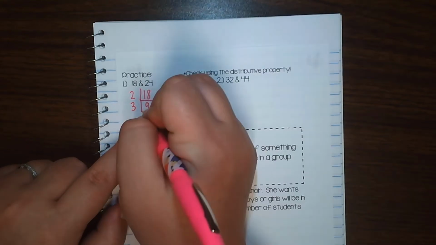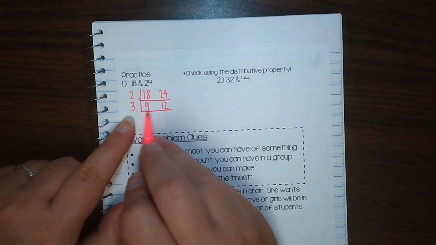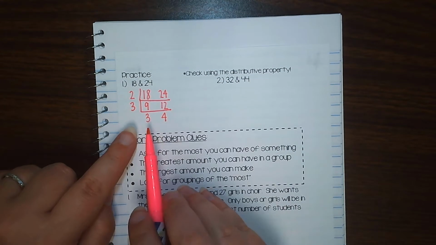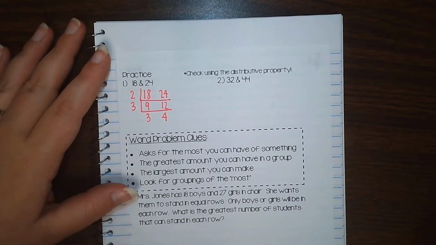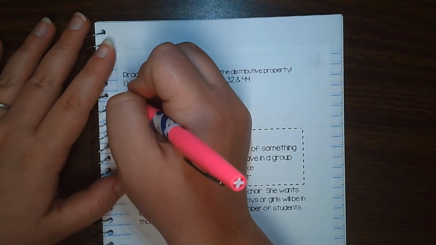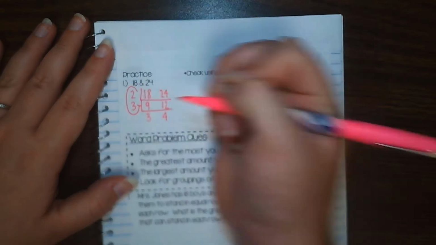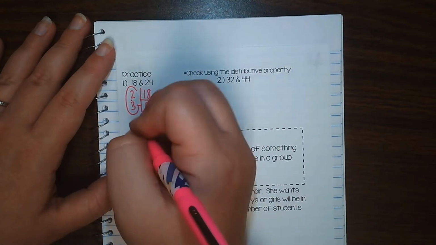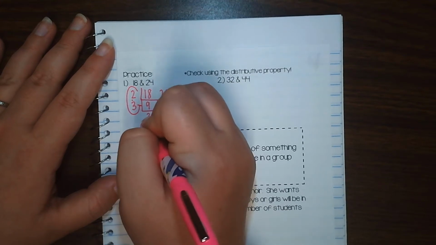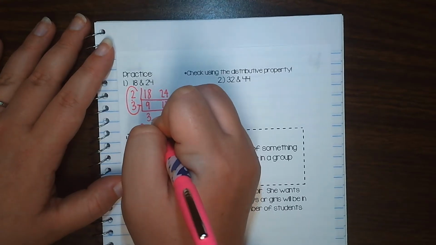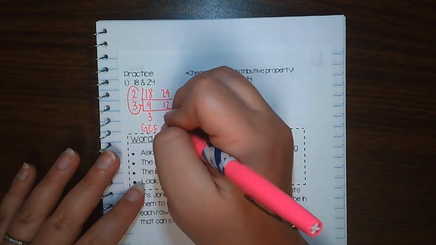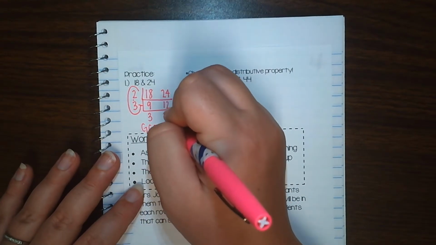9 divided by 3 is 3. 12 divided by 3 is 4. We've got those consecutive numbers, so I know nothing else can be taken out. So put a G on the side. 2 times 3 gives us 6, so our greatest common factor is 6. I'm going to circle that.